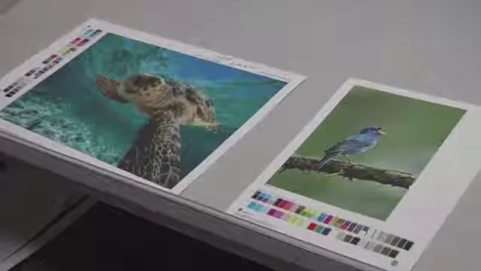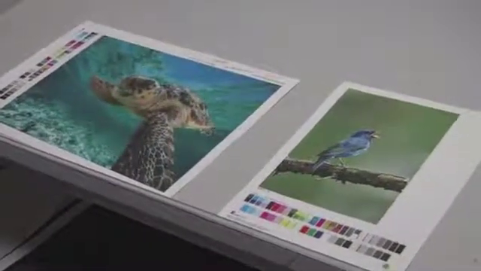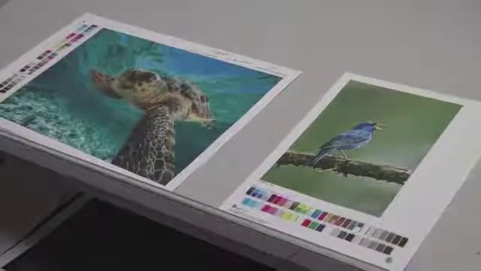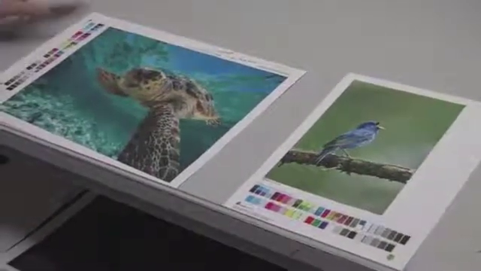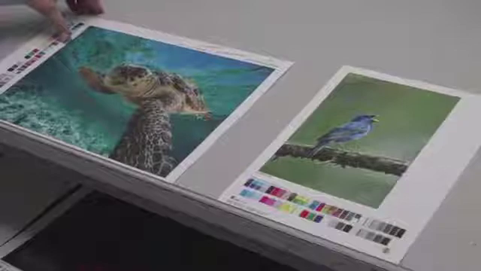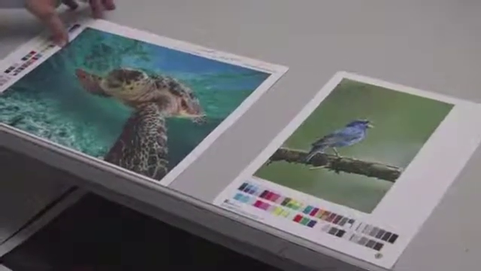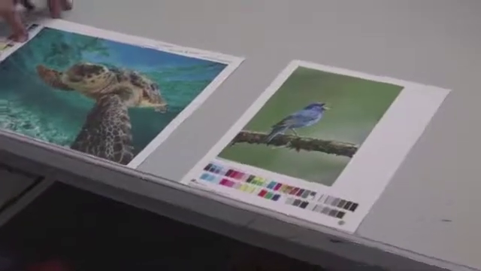Thanks. Okay, Stan is actually now going to talk a little bit about both hard copy and soft copy proofing. With the hard proofs, it's important to have the proper lighting. We're viewing these under 5000K lighting, which is the industry standard lighting.